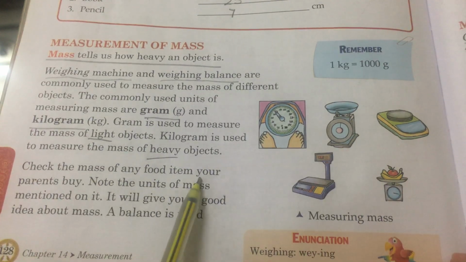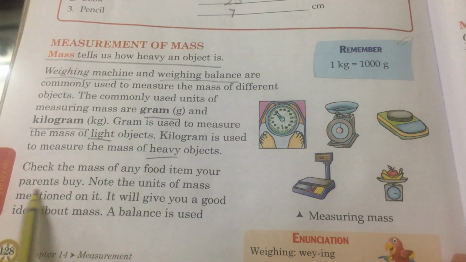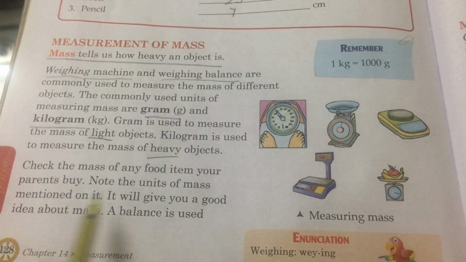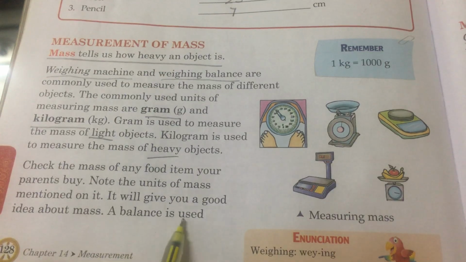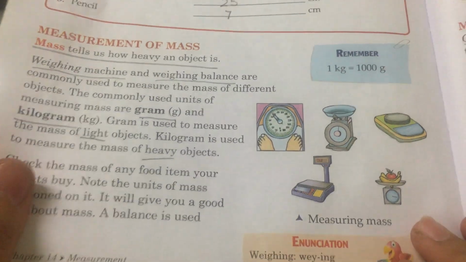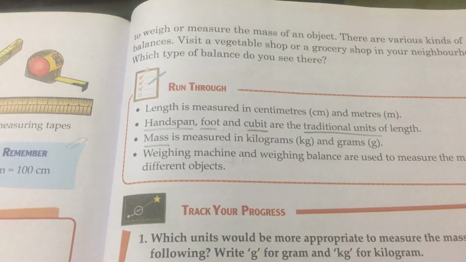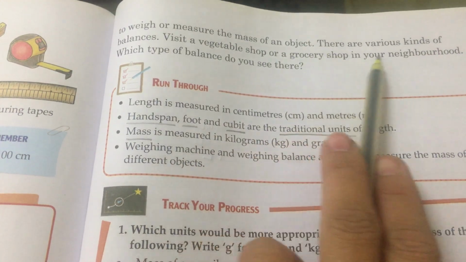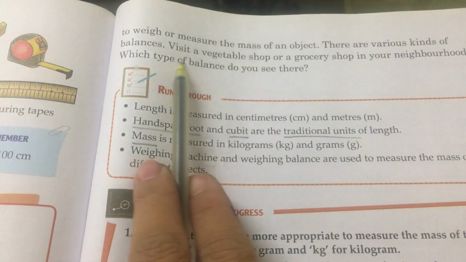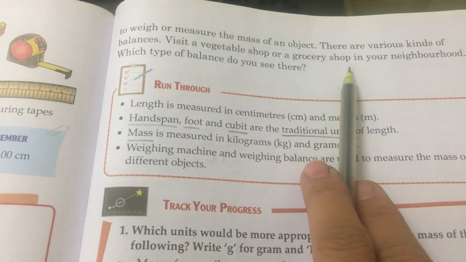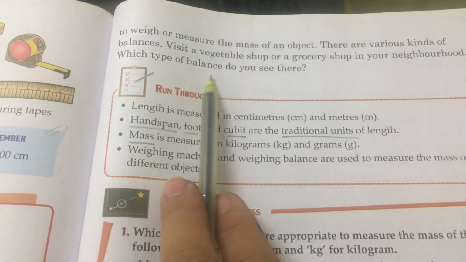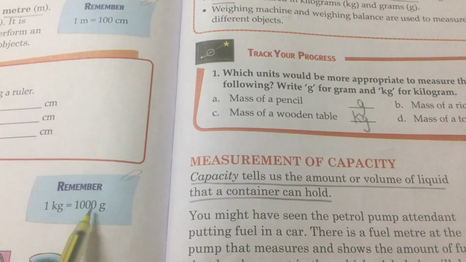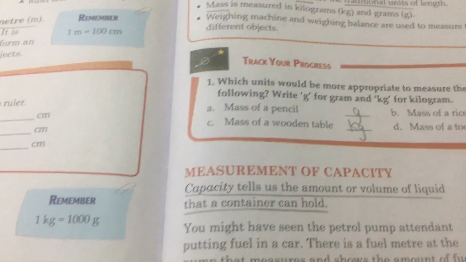Check the mass of any food item your parents buy. Note the units of mass mentioned on it. It will give you a good idea about mass. A balance is used to weigh or measure the mass of an object. There are various kinds of balances. Visit a vegetable shop or a grocery shop in your neighborhood. Which type of balance do you see there? Now just remember that 1 kilogram equals 1000 grams.